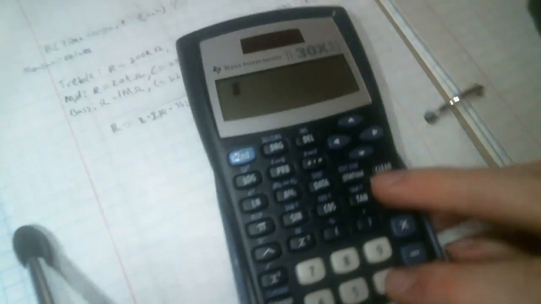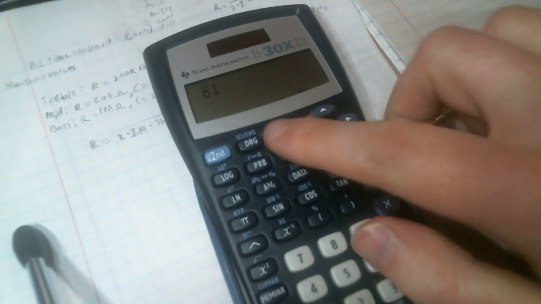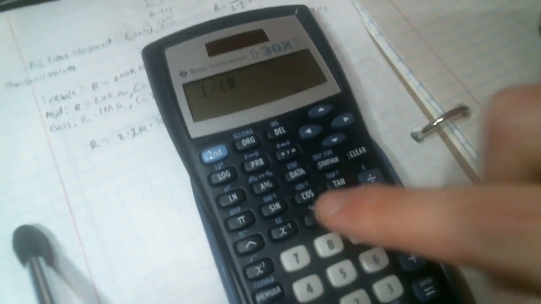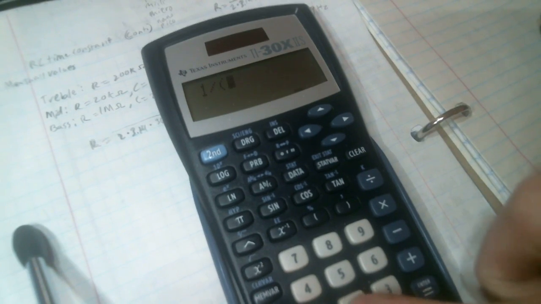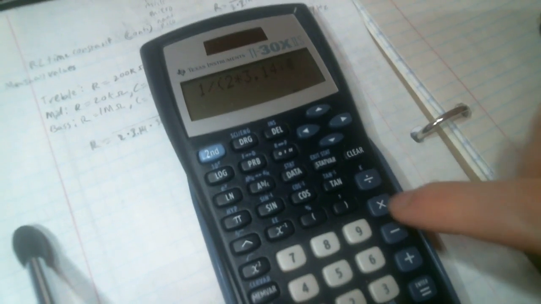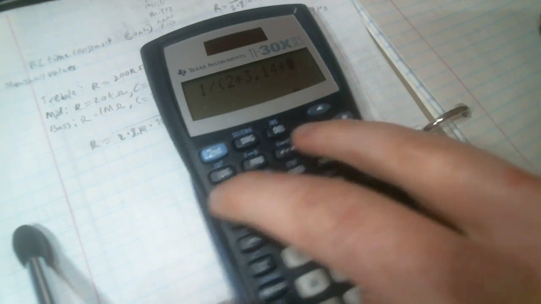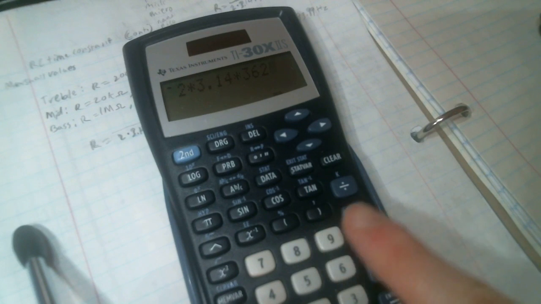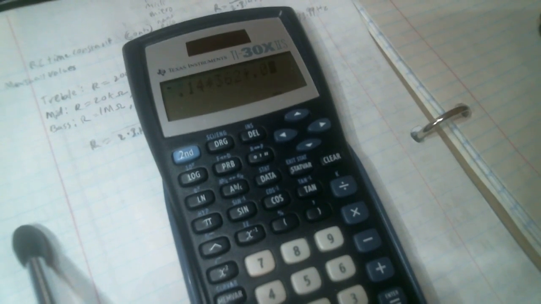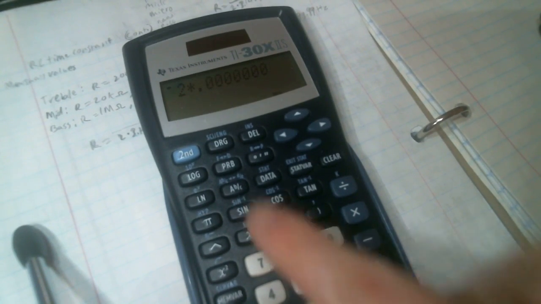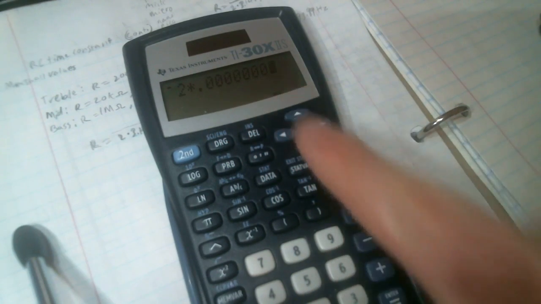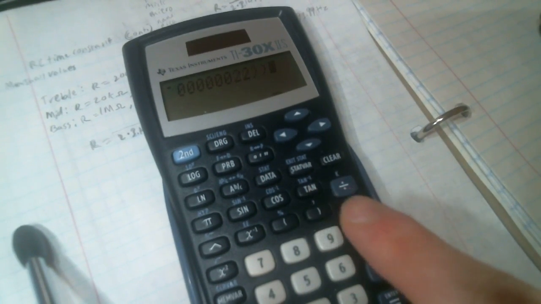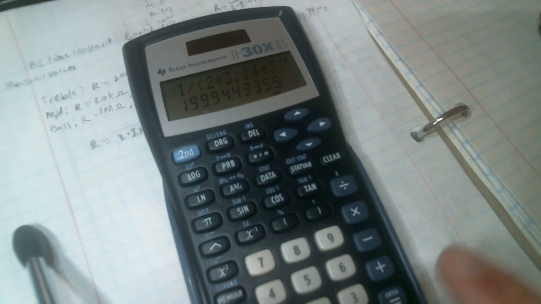So on the calc, it's 1 divided by 2 times 6.14 times, what did I say, 362 times 0.123456789. So that would be 20,000 ohms.